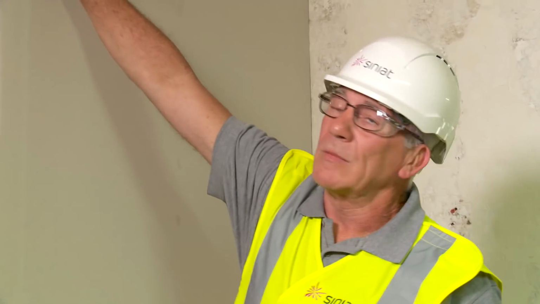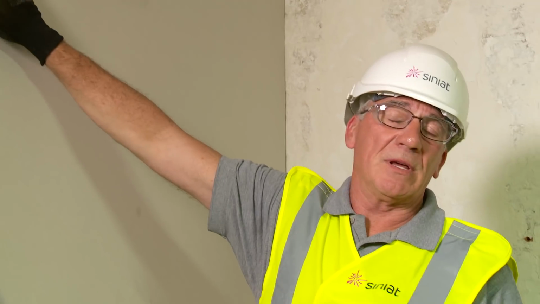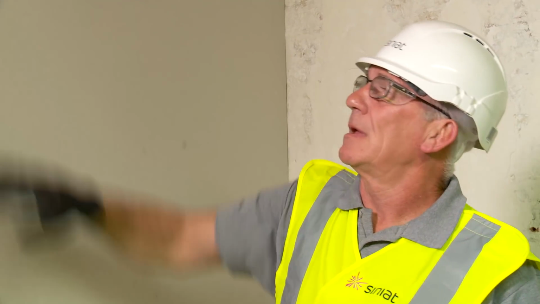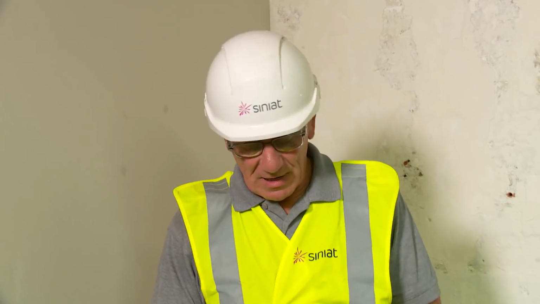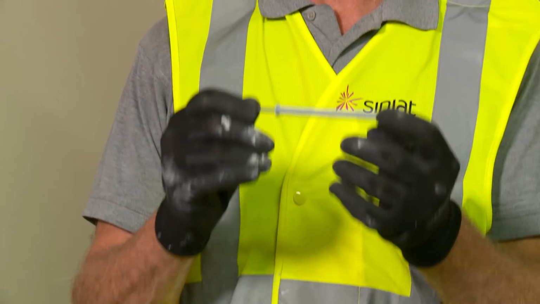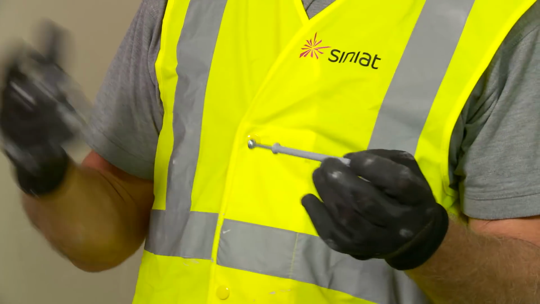So now, the following day, we can see that our bonding compound has set, so we're ready to install our nailable plugs. What length do I need? The rule of thumb is 50 millimeters plus your board thickness.